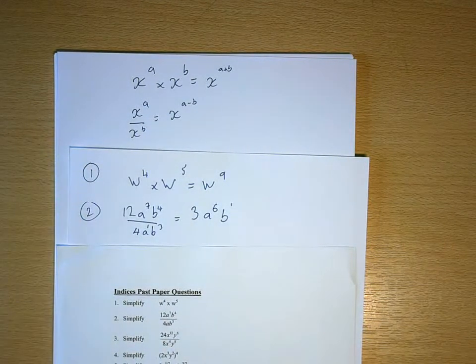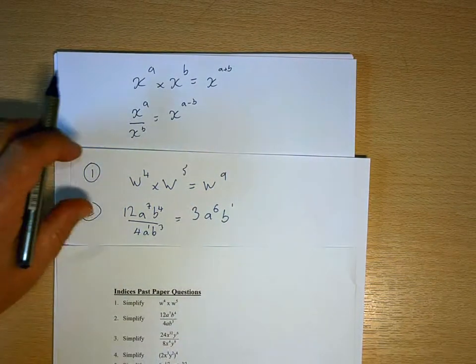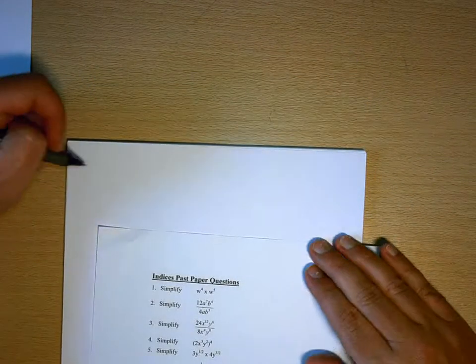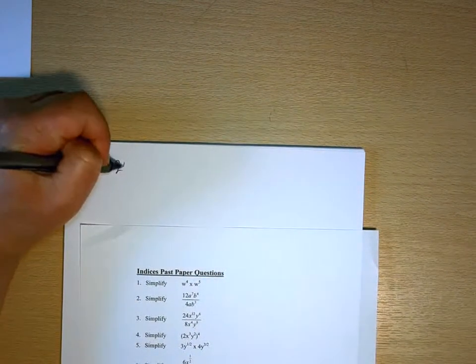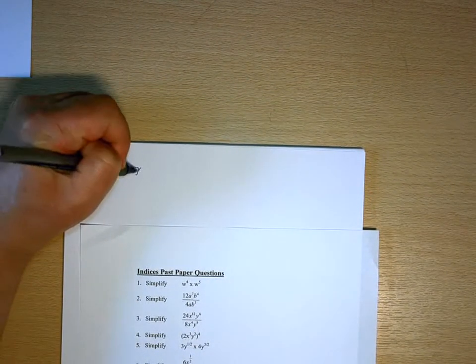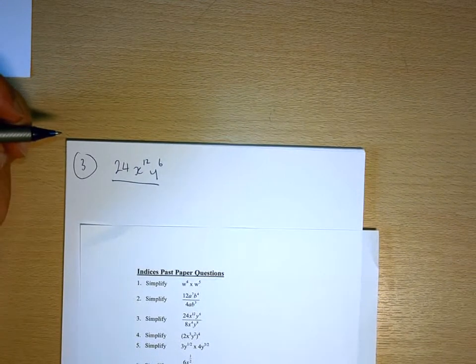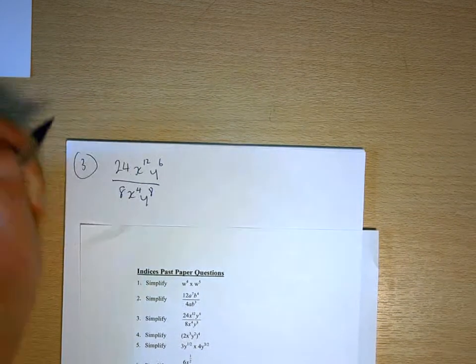So that takes us now to question 3, which is 24x to the 12 y to the 6 all over 8 x to the 4 y to the 8.